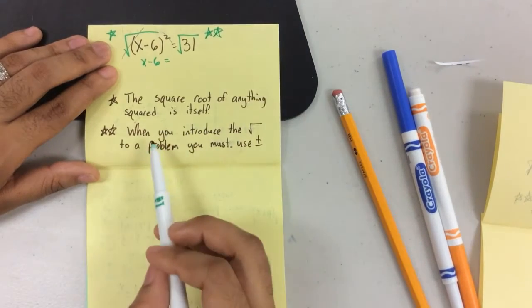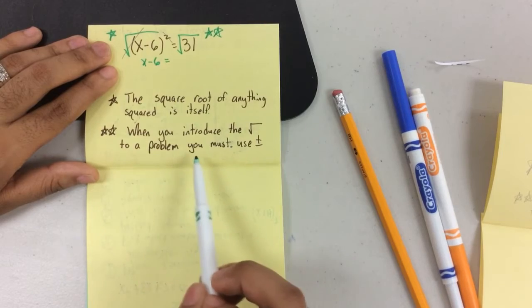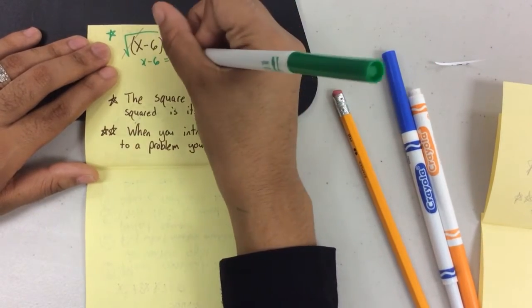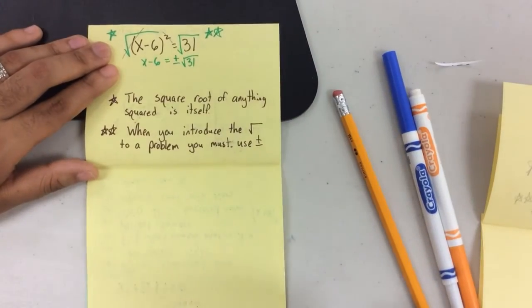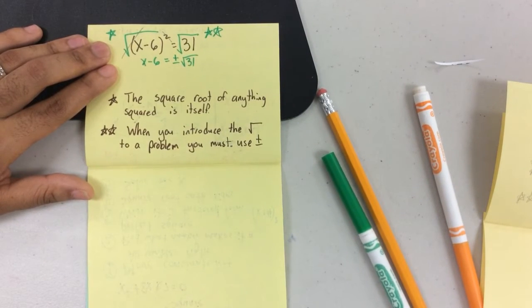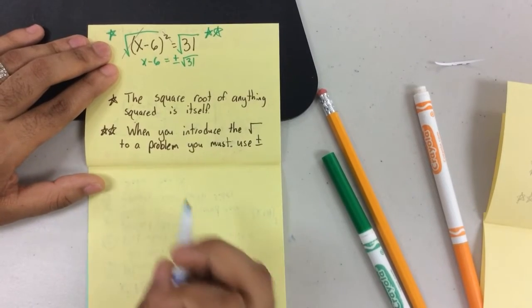Now the second rule is when you introduce the square root, the radical, to a problem, you must use plus or minus. So if I do this, I gotta put a plus or minus in front of it. So I'm almost done solving.